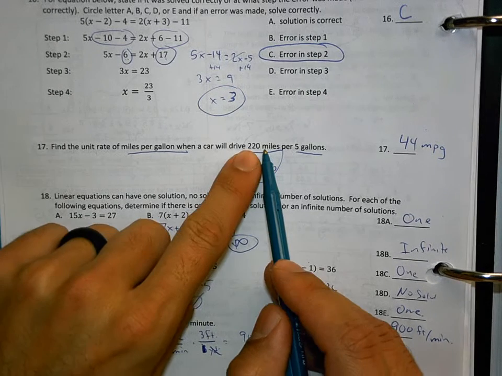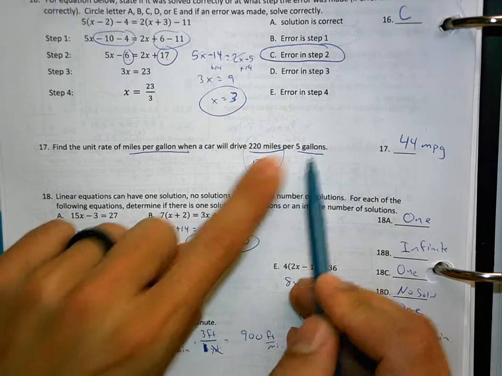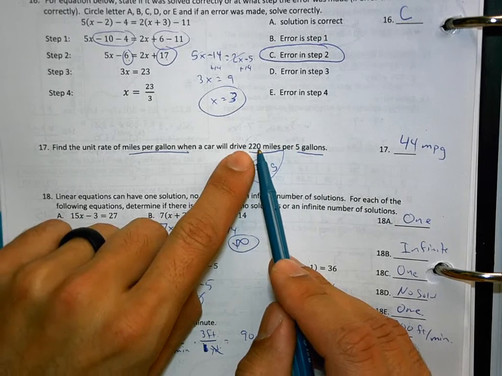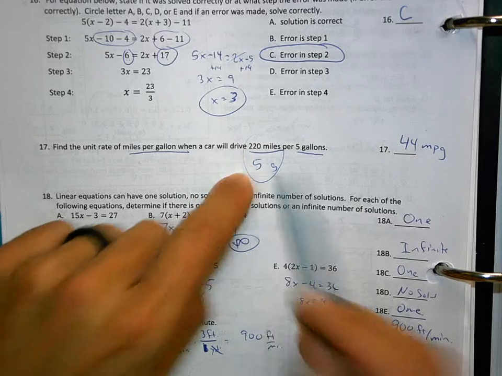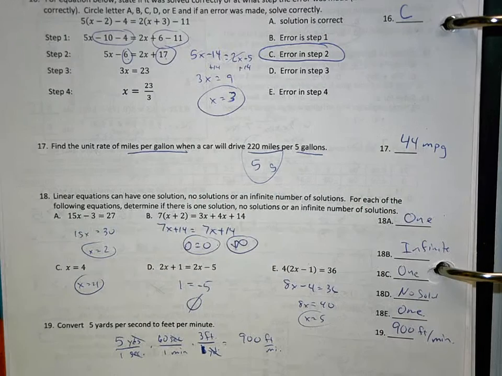How many miles did you travel on 5 gallons? Well, how many miles per gallon did you get? You just divide. 220 divided by 5 is 44 miles per gallon.